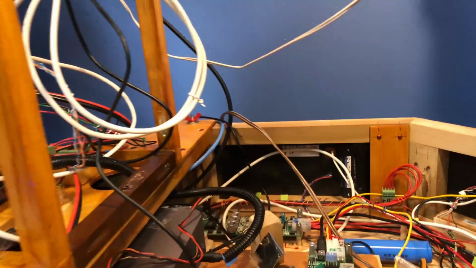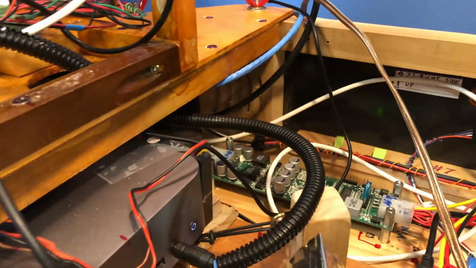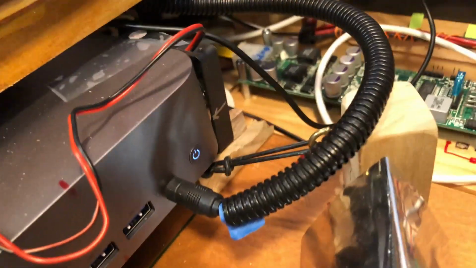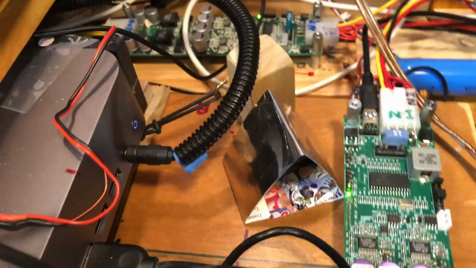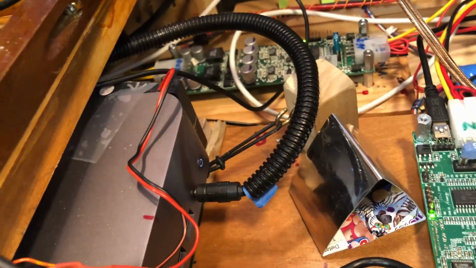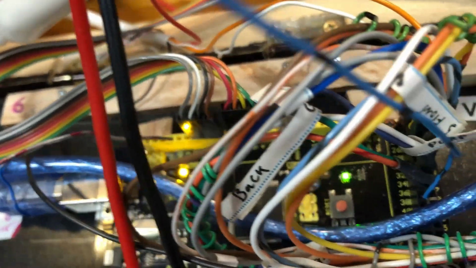And the PC now has its little indicator lamp right there. I actually put this little mirror-like thing in there that I made so I can see that from outside, from up high. And now this thing's powered up.